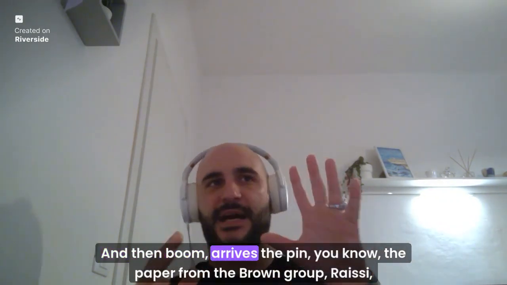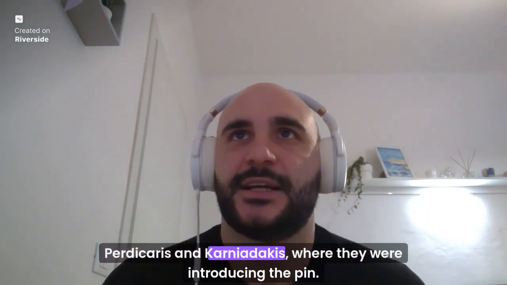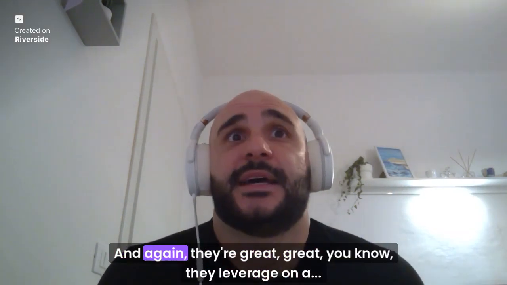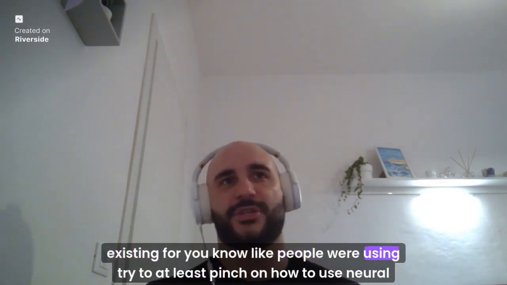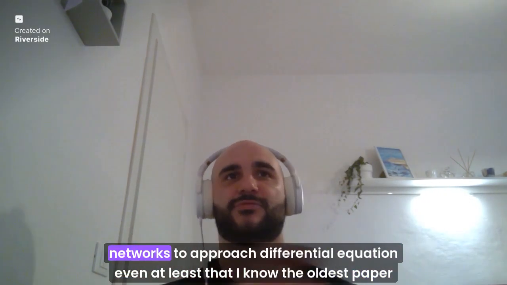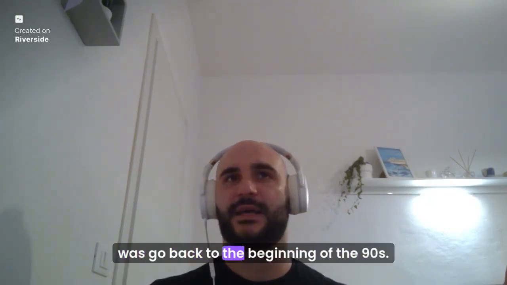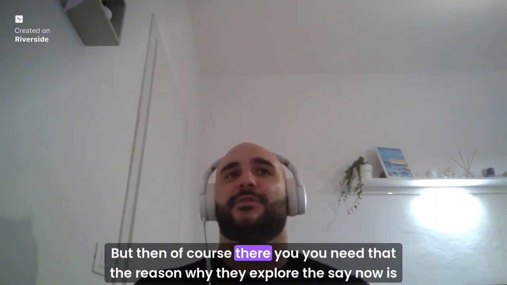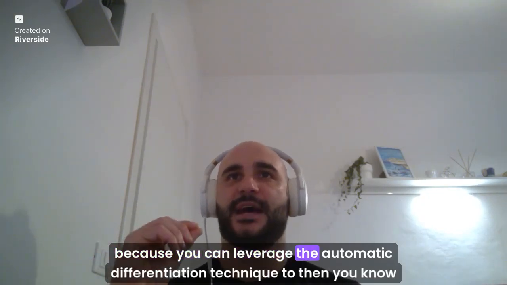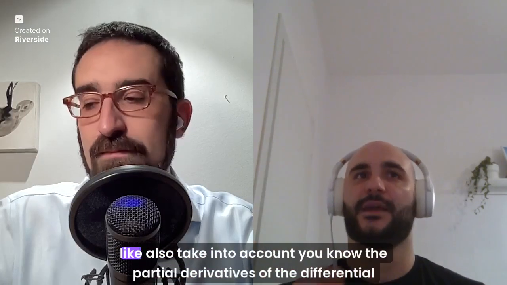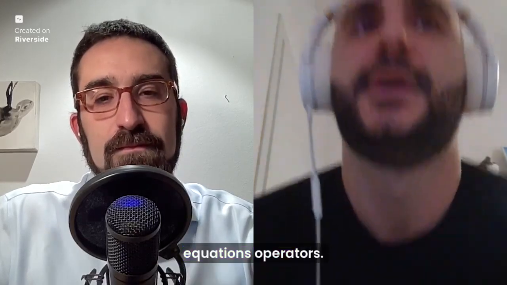And then, boom, arrives the PINN, the paper from the Brown group, Raissi, Perdikaris, and Karniadakis, where they introduced the PINN, and again, they're great. They leveraged an existing field. People were trying to use neural networks to approach differential equations; at least that I know of, the oldest papers go back to the beginning of the 90s. But the reason they exploded now is that you can leverage automatic differentiation to take into account the partial derivatives of the differential equation operators. That's why they really boomed.